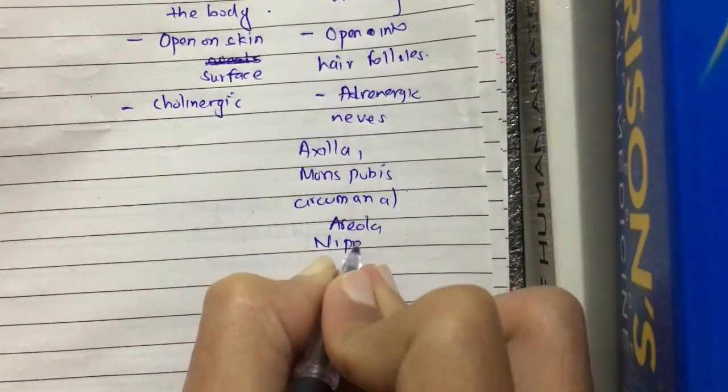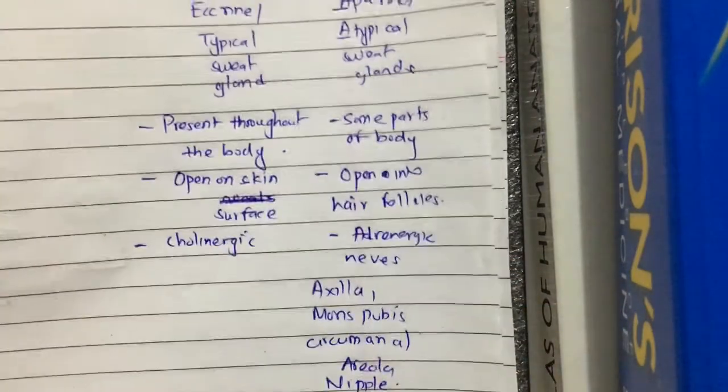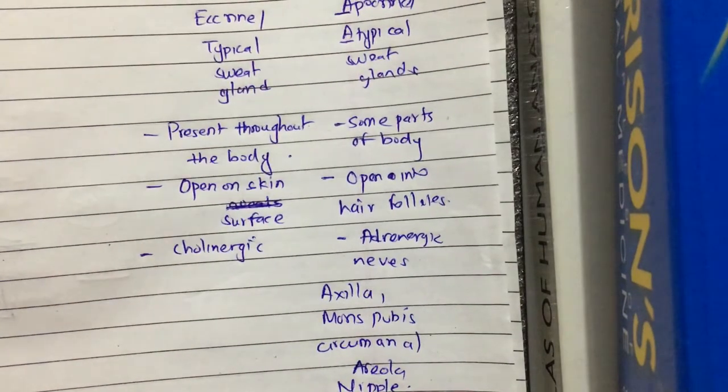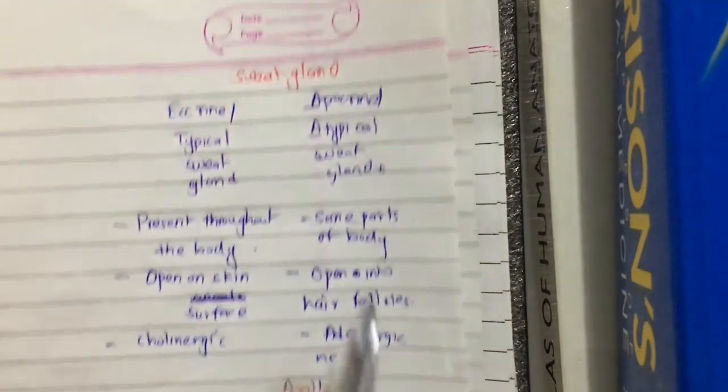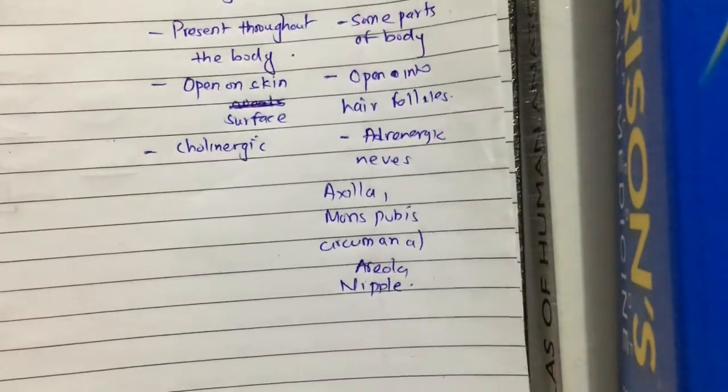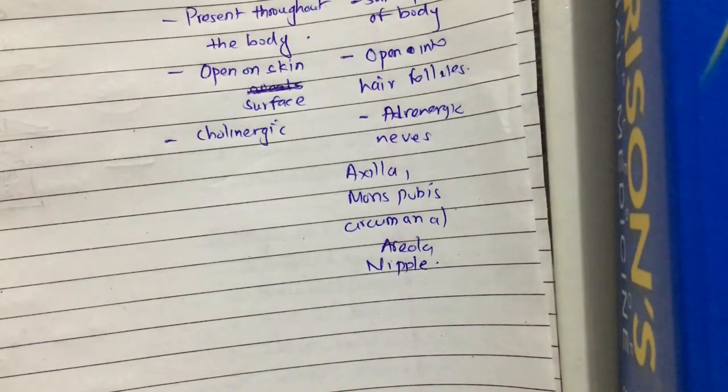So we should remember that the sweat gland present in the external auditory canal is the apocrine gland, a type of modified sweat gland.